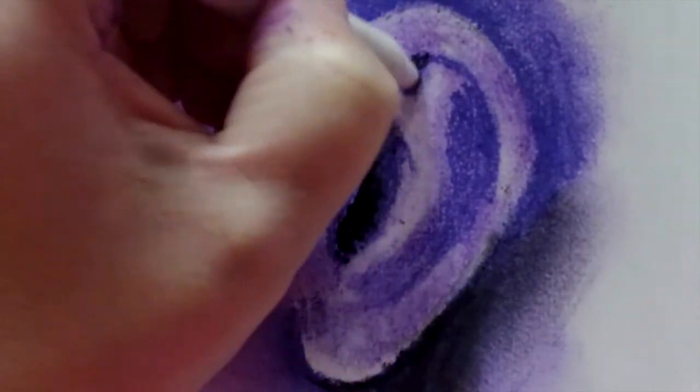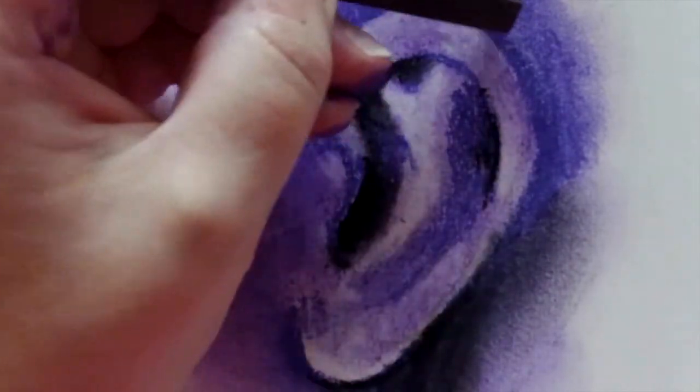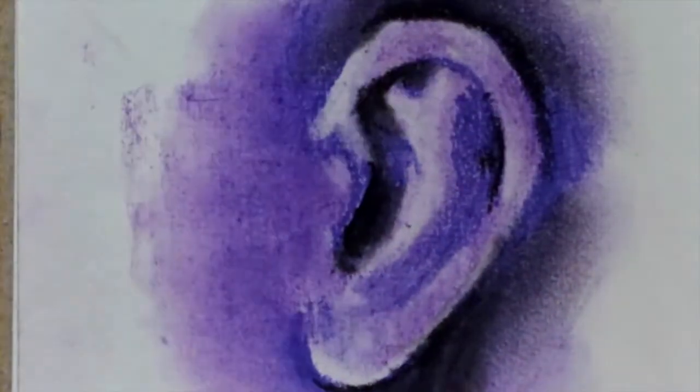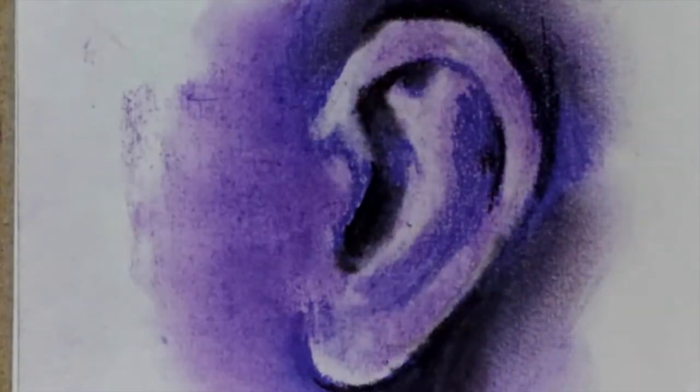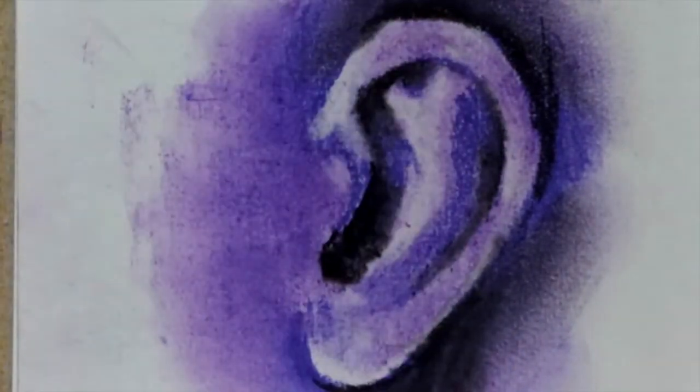I also used black in this drawing to illustrate the deepest areas of the ear as well as to show the depth of the head compared to the height of the ear on top of it. Lastly, I used the blending stump to make those values as crisp as I could make them to separate each form of the ear.